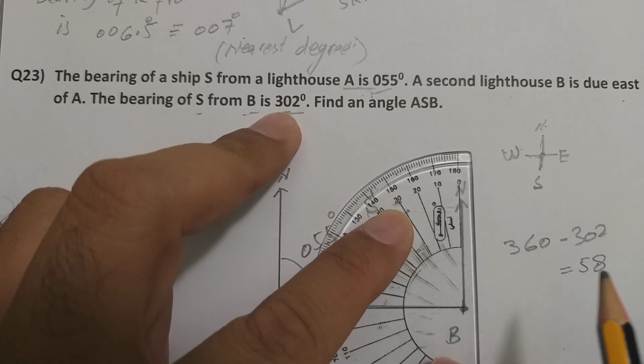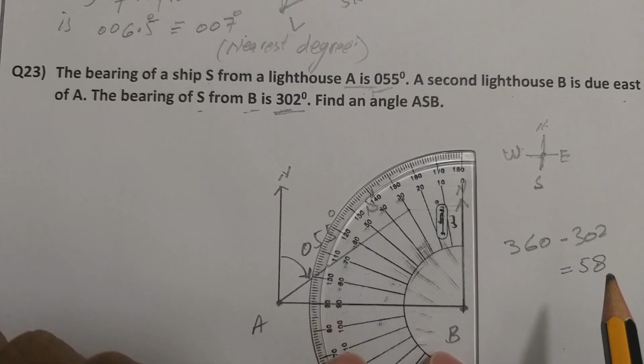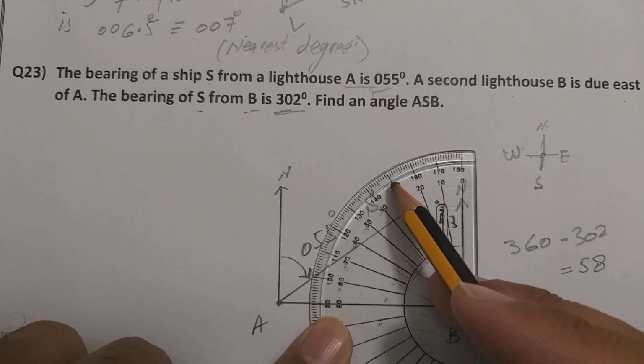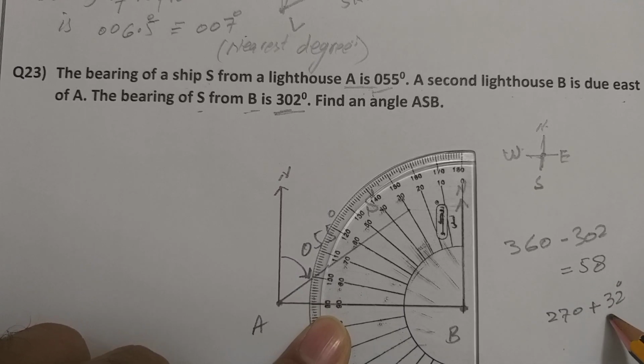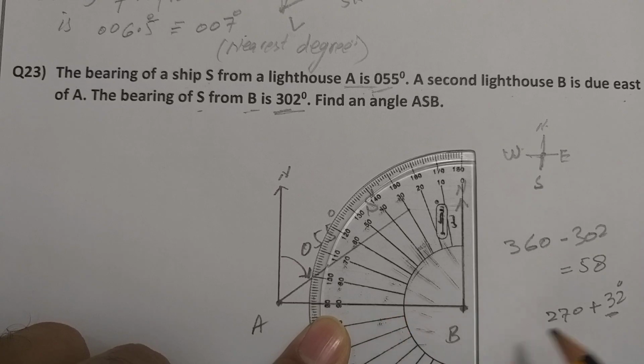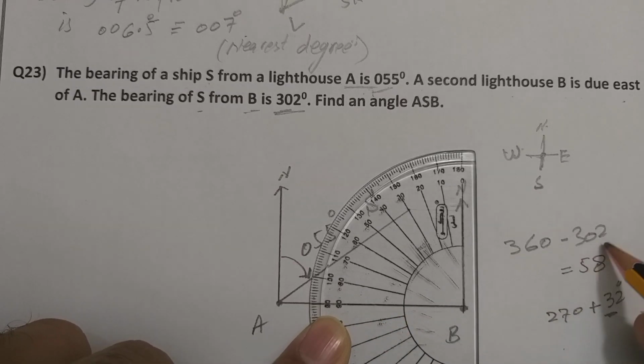Or you can say how many angles we add to 270 to get the next angle: 270 plus how many to reach 302? It becomes 32. So if we add 32 degrees to 270, I get the total angle, which is 302.